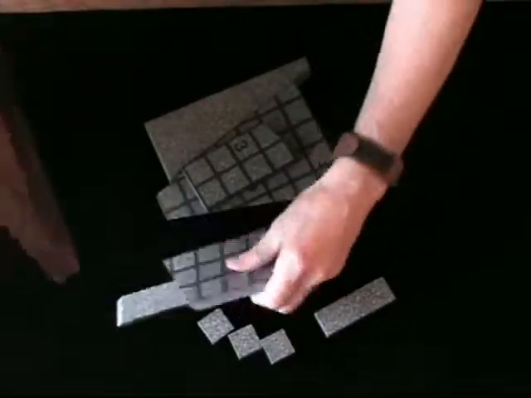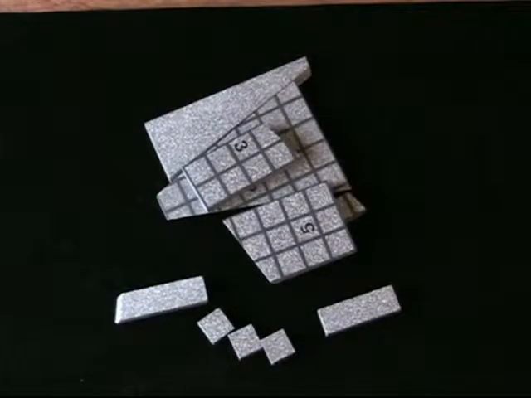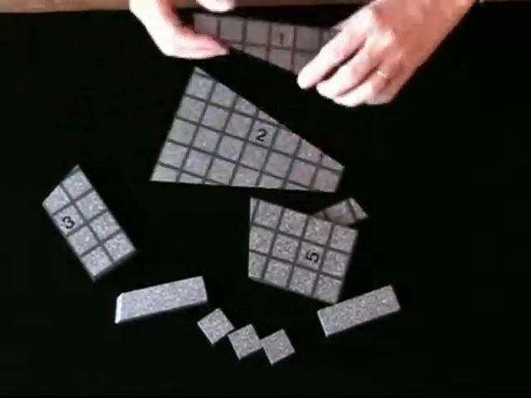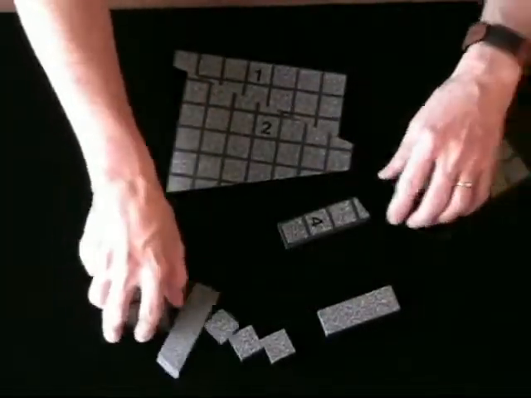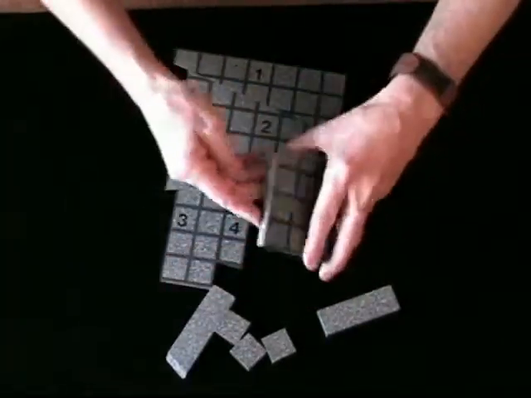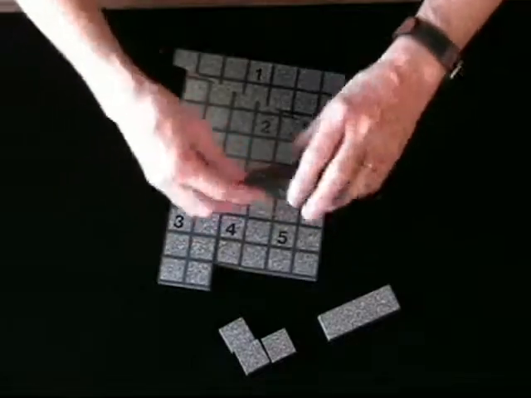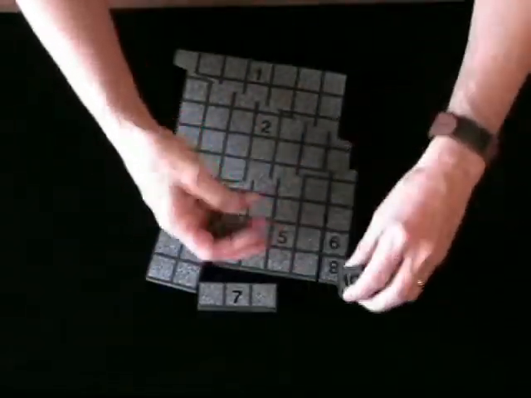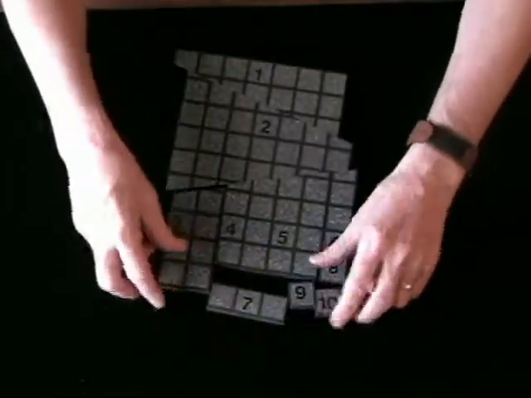Let's dump the pieces out. And we have 10 pieces. There's 1, 2, 3, 4, 5, 6, 7, 8, 9, and 10.